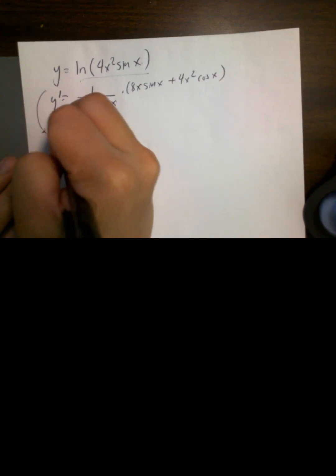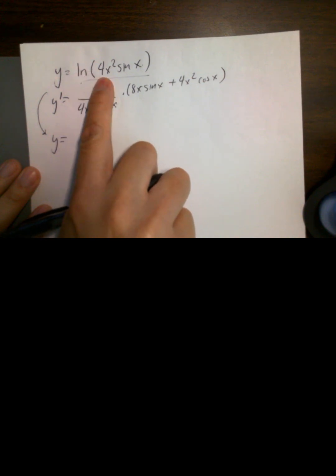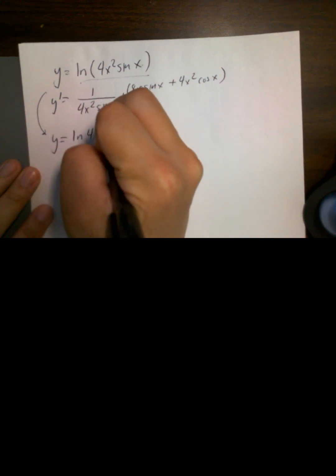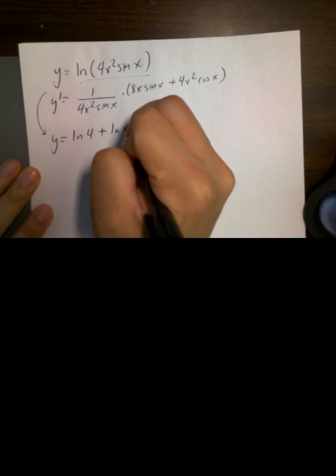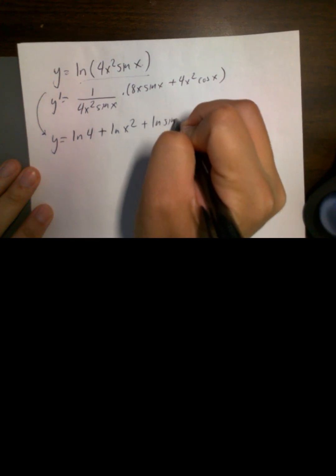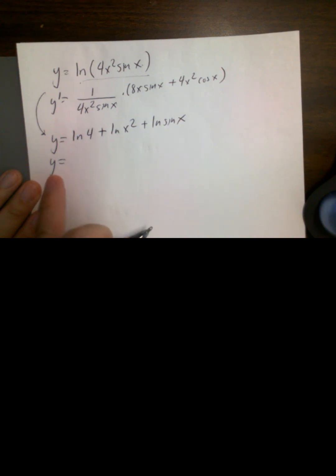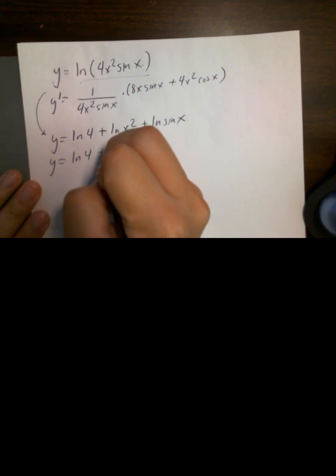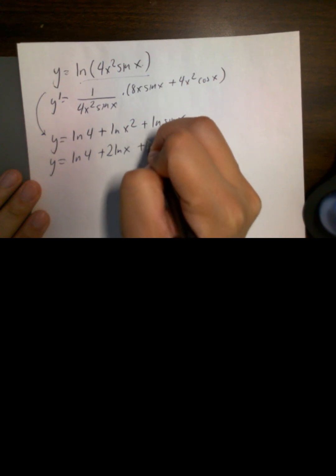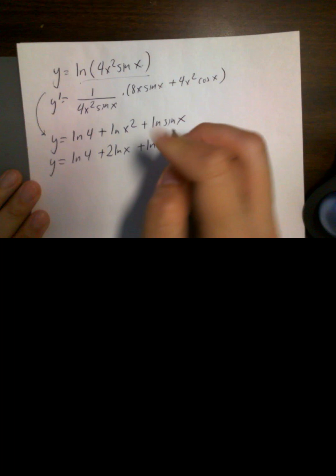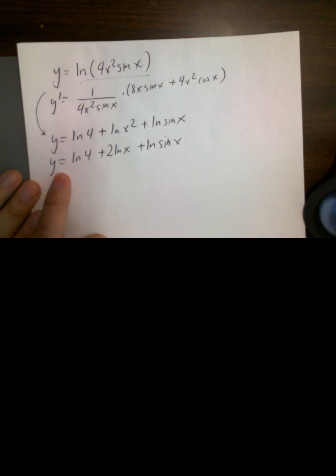However, it might have been easier to go ahead and use log properties. I have log of 4 times x squared times sine x, so I can write that as natural log of 4 plus natural log of x squared plus natural log of sine x. I could further use log properties to bring the power out in front. And notice that I continue to write y equals to avoid confusing myself and thinking I've taken the derivative already. As long as I keep writing y equals, I remember, okay, I still have to take the derivative.